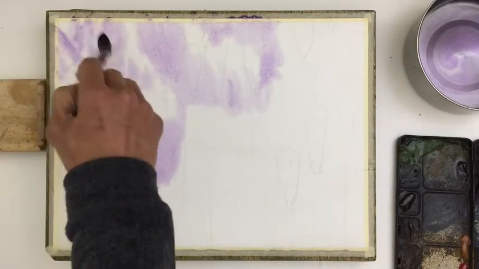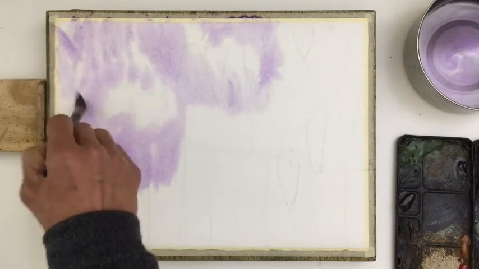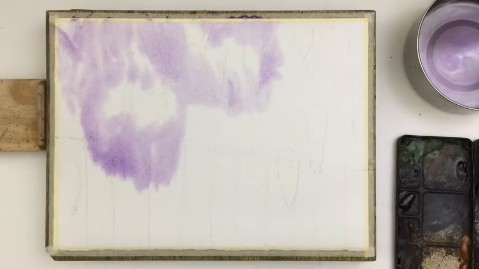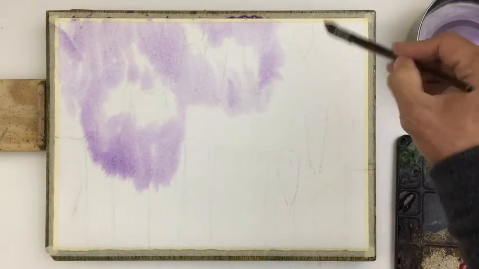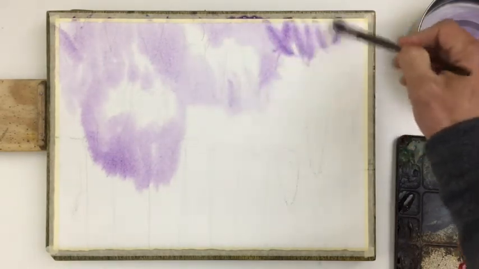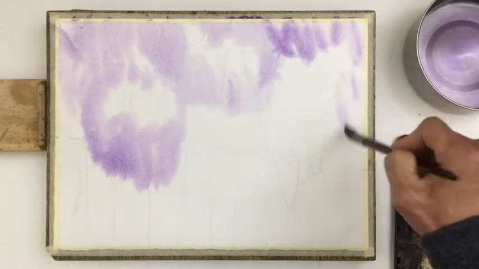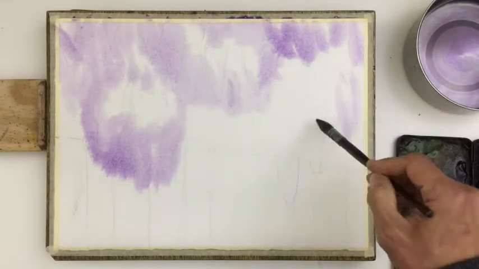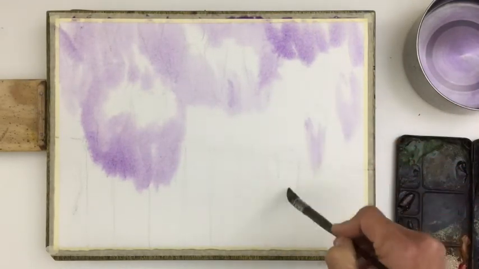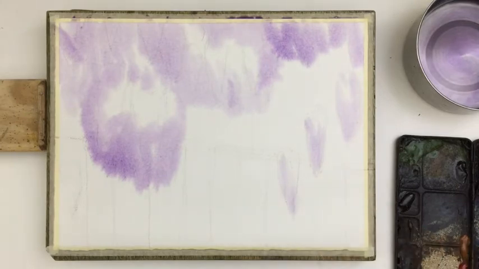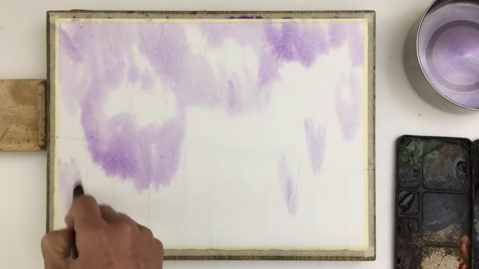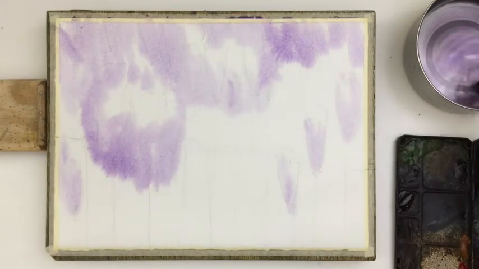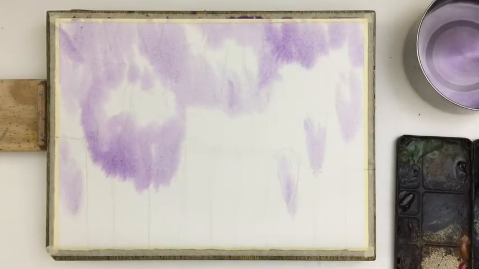So anyway, all of this is just my first layer, just the wash. Because here there's some flower, and here as well, and here, and a bit here. Okay, now this is basically what I have done.